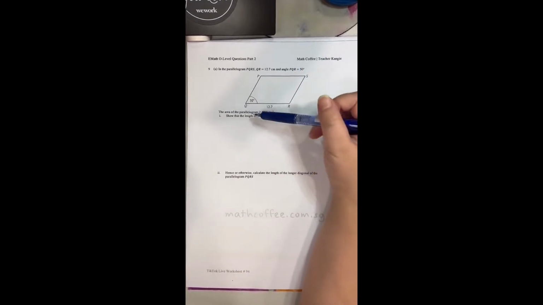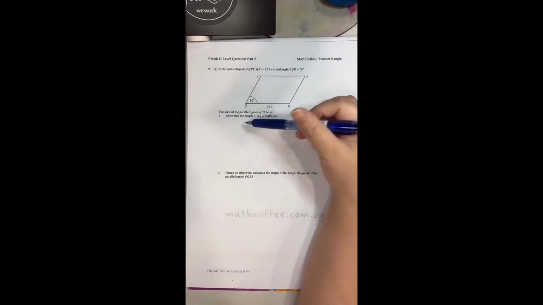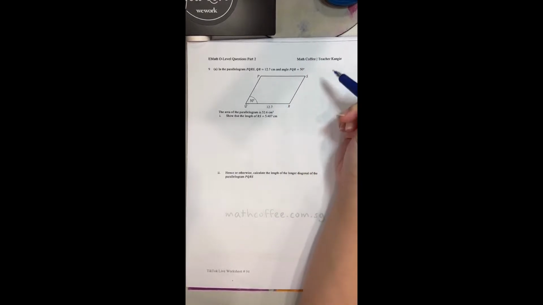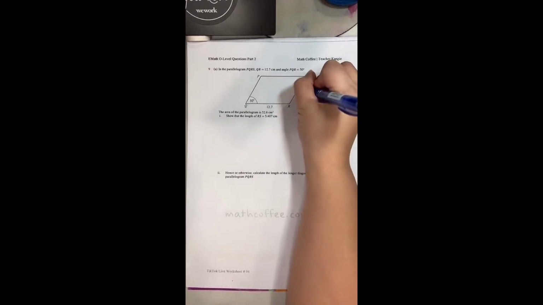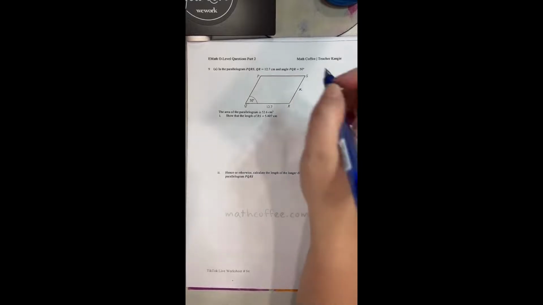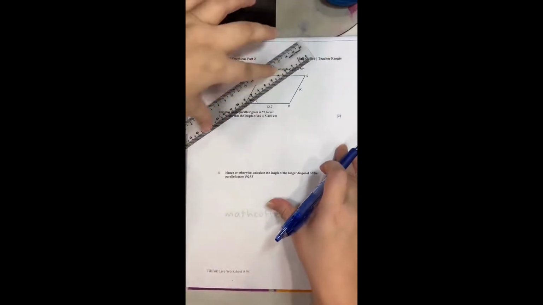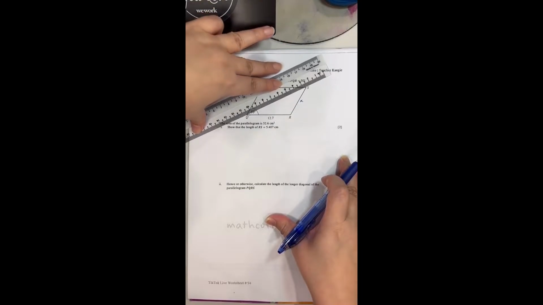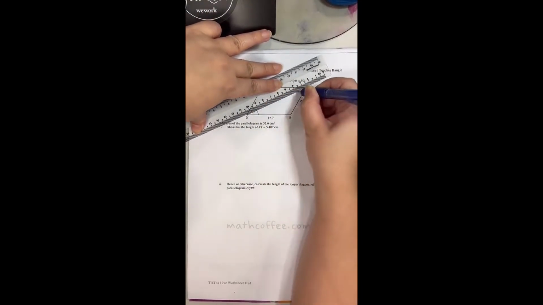Okay, so now this one, the area of the parallelogram is 52.6 cm square. Show that the length of RS is 5.407. I'm going to let this be x, because we're supposed to find RS. So what I'm going to do is cut this into triangles.